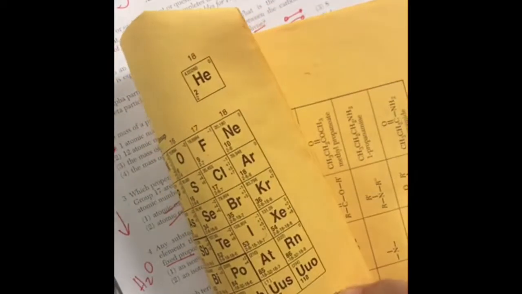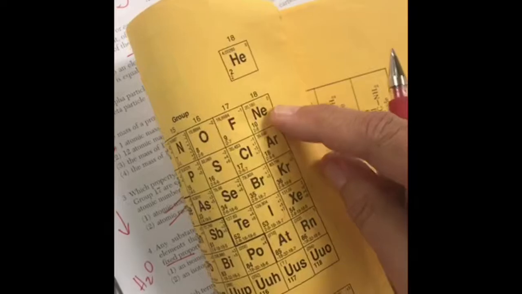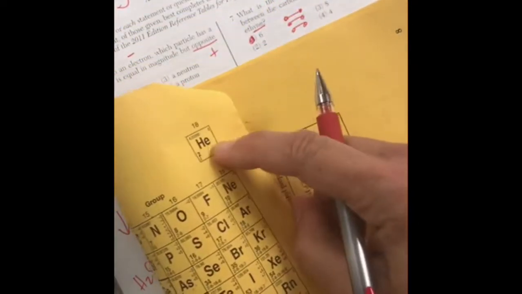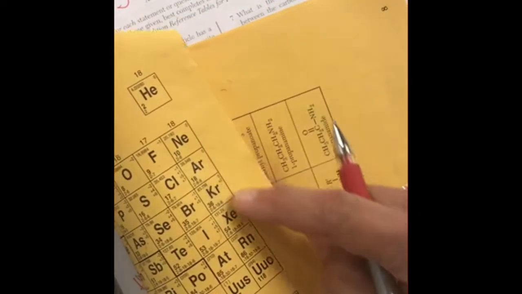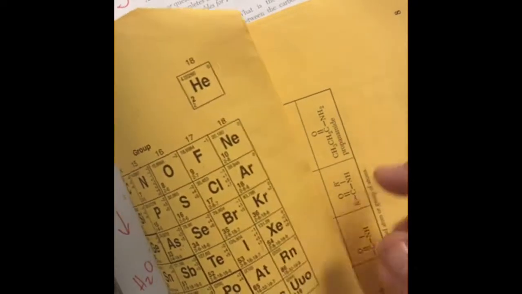All right, I need to go over here, grab my reference tables again, and look for the noble gas. So Ar, there it is. I'm looking for the one that is in group 18. Those are my noble gases. Helium ends in 2, because the first orbital only has 2. The rest of them have 8. So these have 8 valence electrons, a full octet.